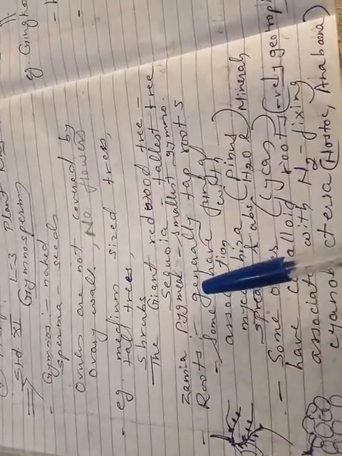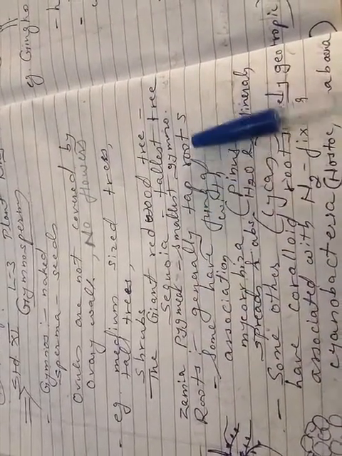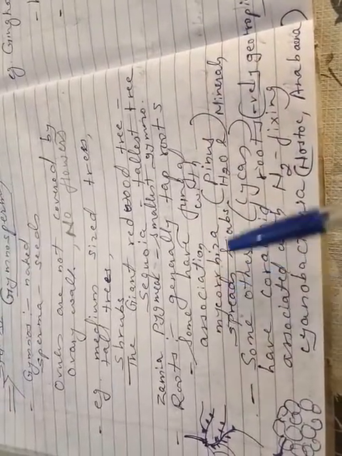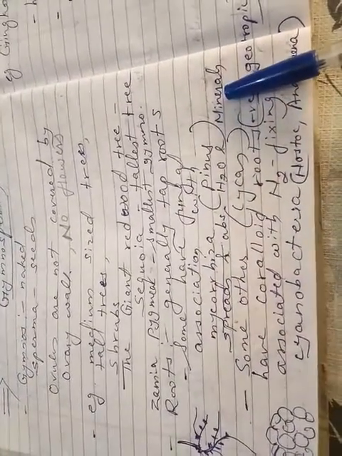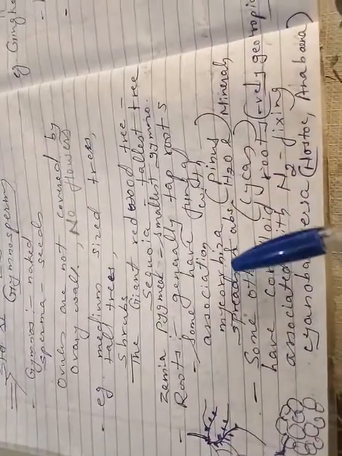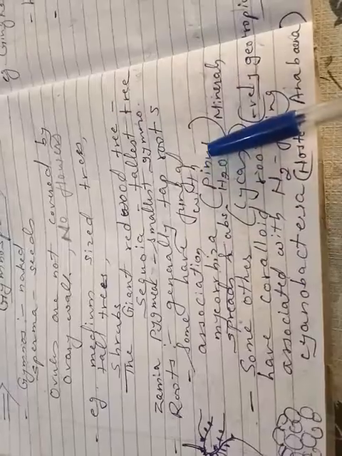The roots found in gymnosperms are taproots. Some have fungal association with mycorrhiza. For example, in Pinus, the mycorrhiza spread and absorb water and minerals, forming a symbiotic relationship with the roots.